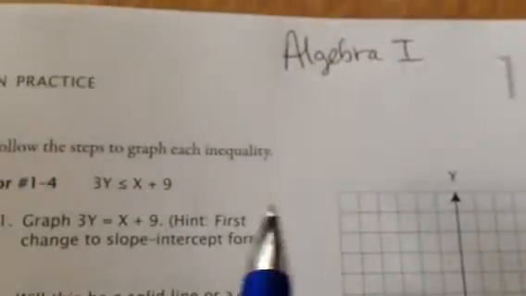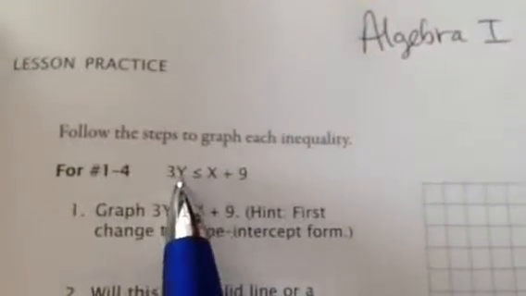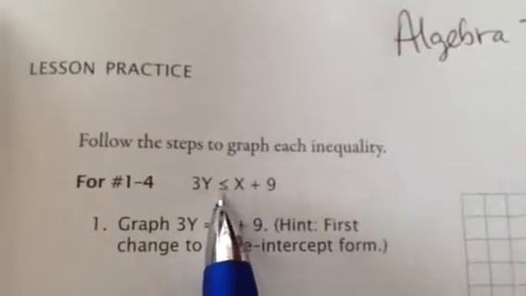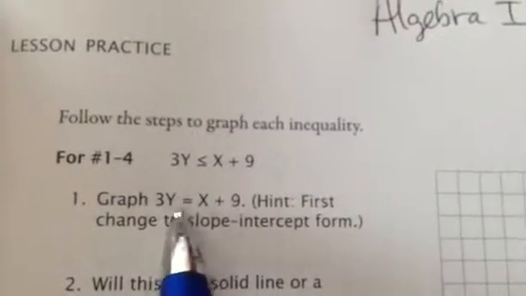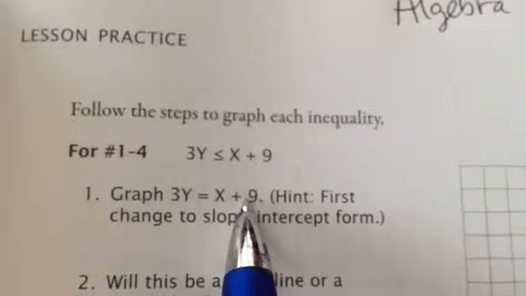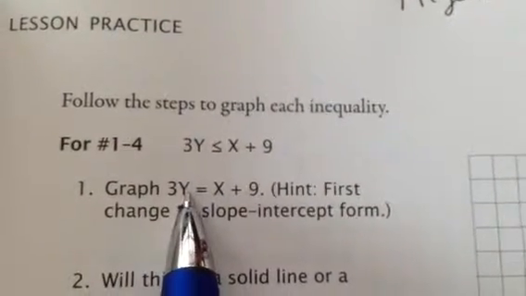Alright, this is for Algebra 1, Lesson 12a, and this is about graphing inequalities. What you want to do is pretend that this is an equal sign. Just graph it like you always would, and they show you that right here. So the first thing you want to do is put this in slope-intercept form, so you want to get the y all by itself.